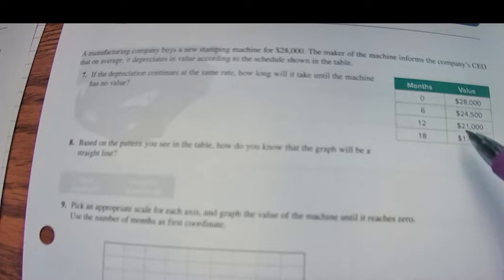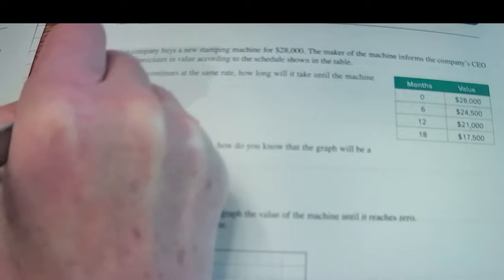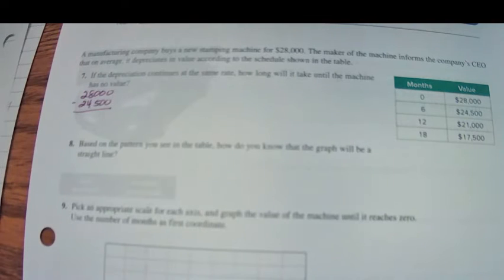So question 7. If the depreciation continues at the same rate, how long will it take until the machine has no value? All right, well, let's take a look here. Let's see in 6 months how much it goes down. 28,000 minus 24,500.